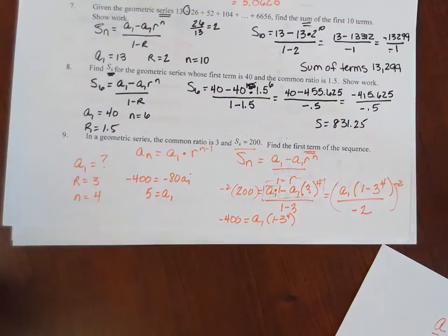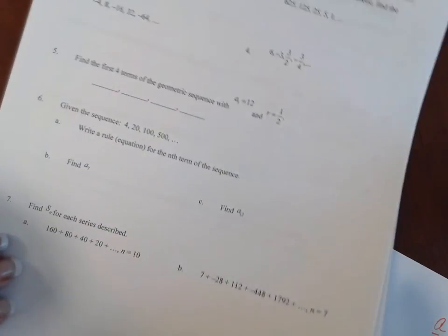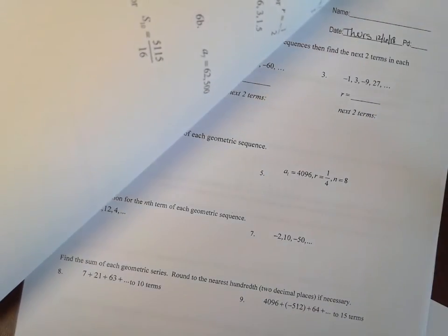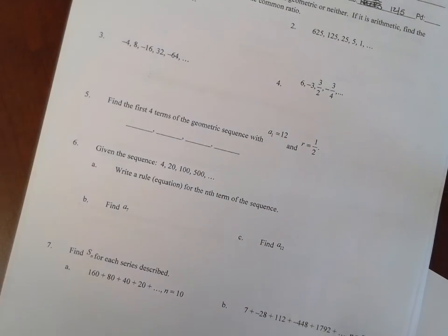Okay. All right. Practice. Solutions on the back. You should be able to get this done in the class time. Cool?